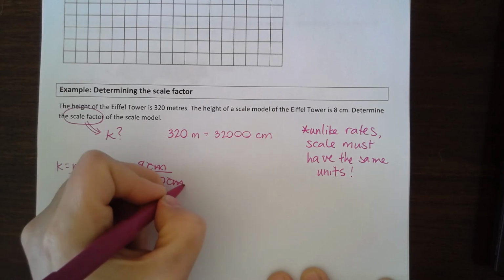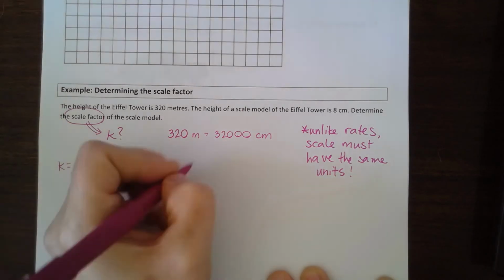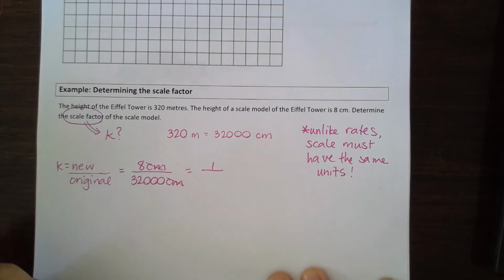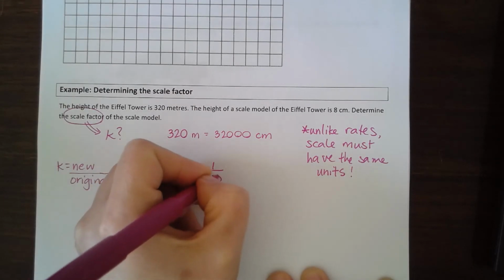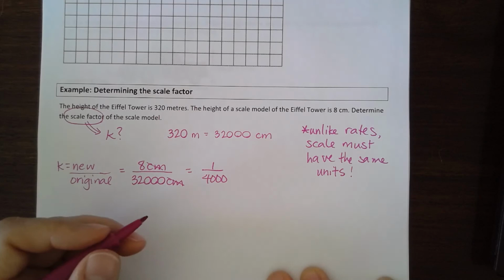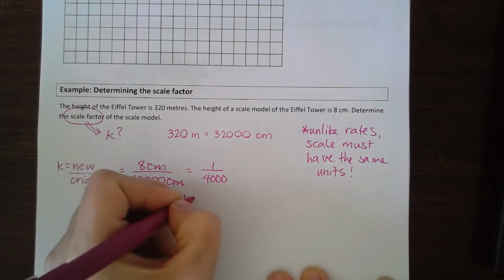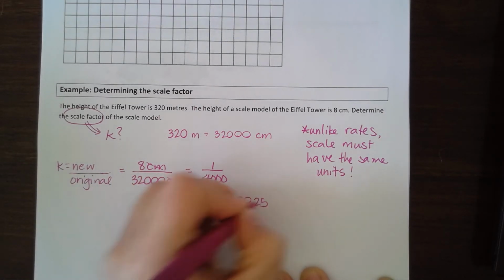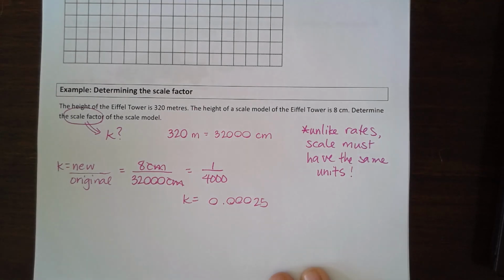Notice our units cancel. Okay, and if your calculator is set to fraction mode, you will get a fraction. Okay, and k can be written as a fraction. k can also be written as a decimal. And that might be what you get in your calculator when you do 8 divided by 32,000.